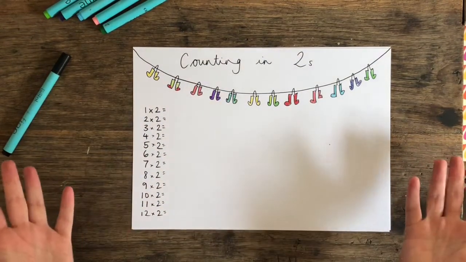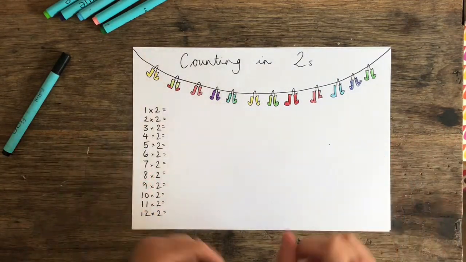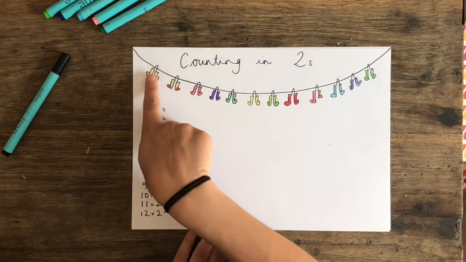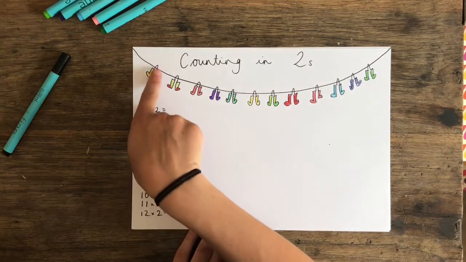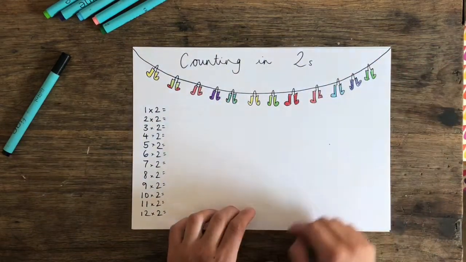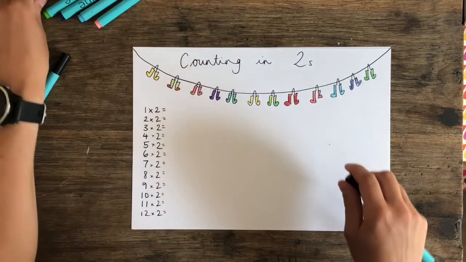And how many feet do you have? 2. So you need 2 socks for 1 pair of feet. So we've got 1 pair, another pair, and so on. All different colours, all nicely coordinated on the washing line. So to help us, we're going to count in twos.